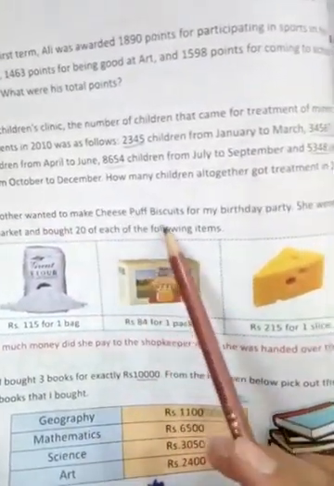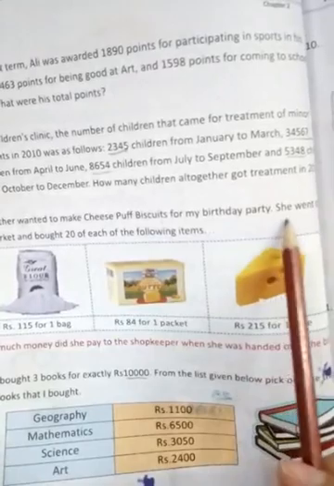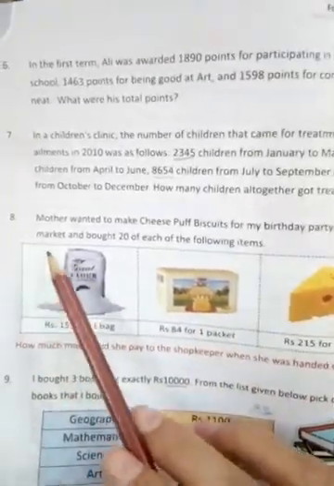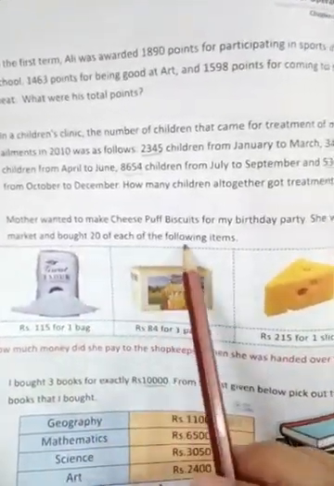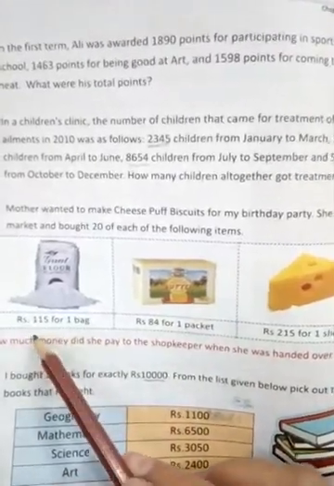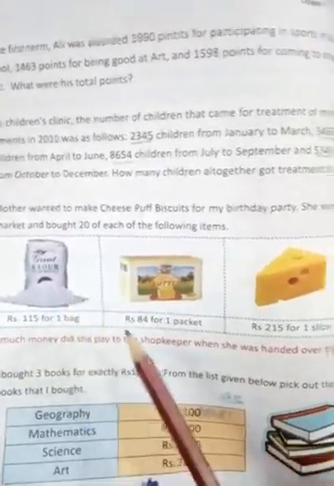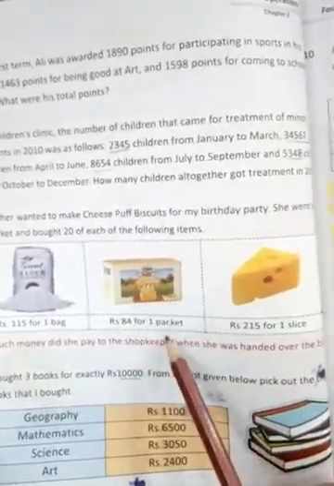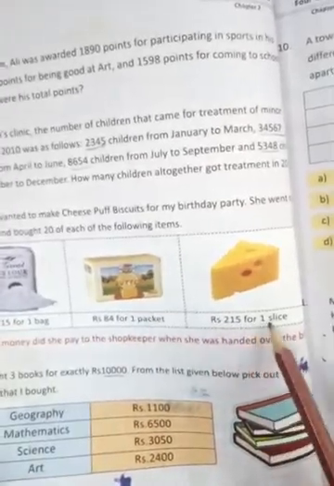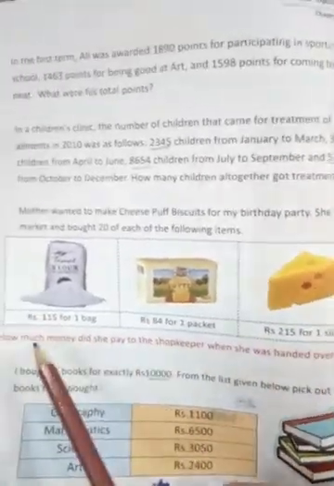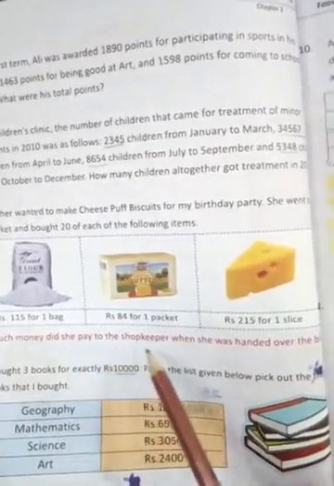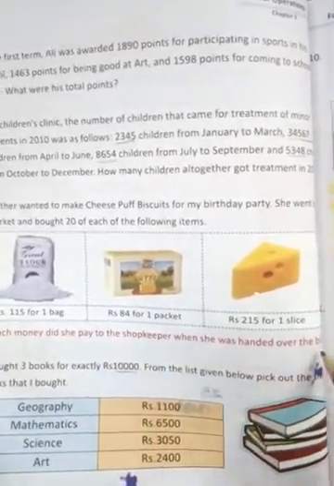Mother wanted to make cheese puff biscuits for my birthday party. She went to market and bought 20 of each of the following items. Rupees 115 for one bag, rupees 84 for one packet of butter, rupees 215 for one slice of cheese. How much money did she spend to the shopkeeper when she was handed over the bill?